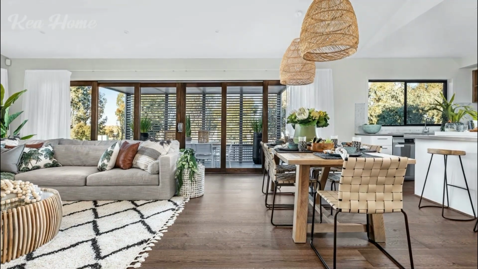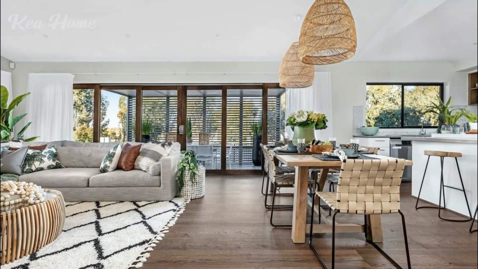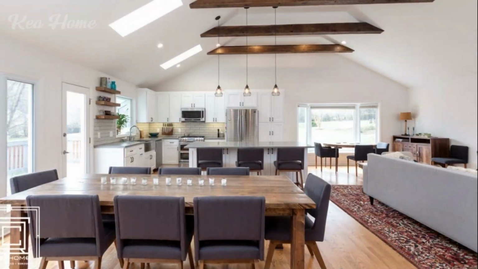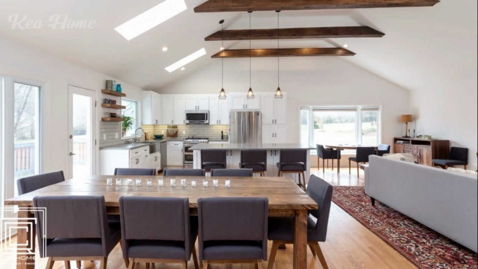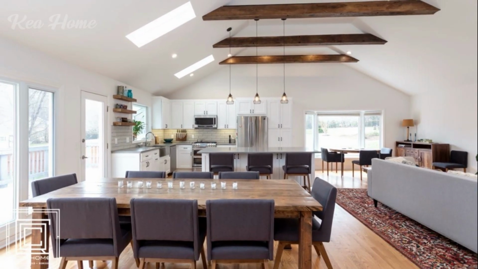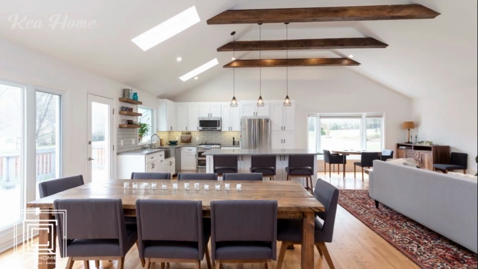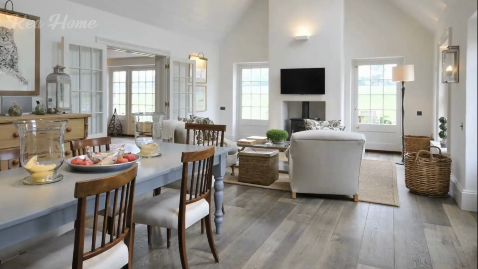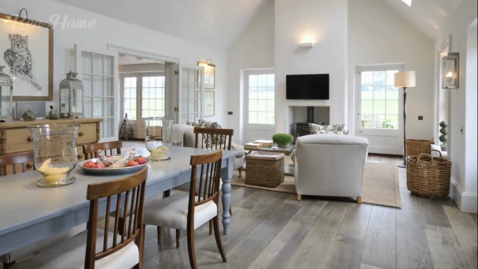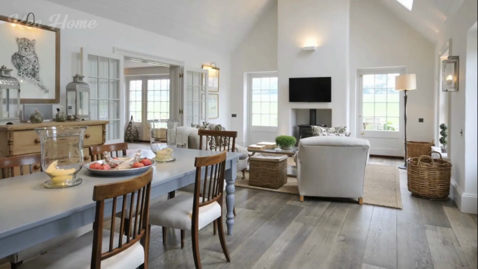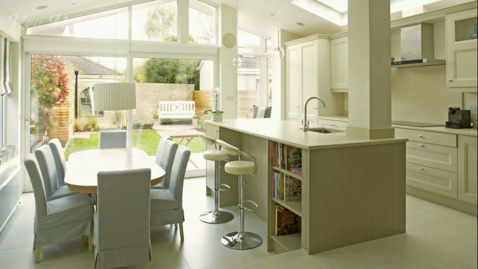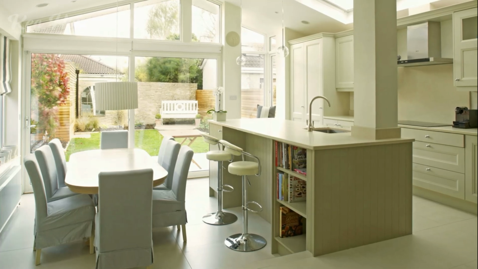Create a cozy atmosphere. Finally, one of the most important aspects of designing an open-plan living and dining room is creating a cozy and inviting atmosphere. This can be achieved through the use of soft textures, warm colors, and comfortable furniture. Incorporate plush throw pillows and soft blankets on the sofa to create a cozy seating area. Choose a soft, plush rug for the living room area to add warmth and texture underfoot.